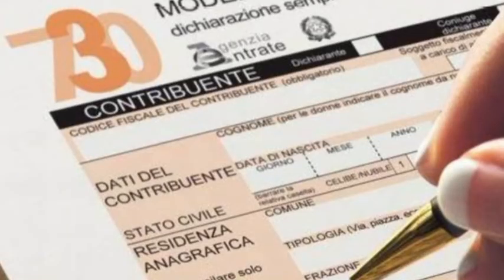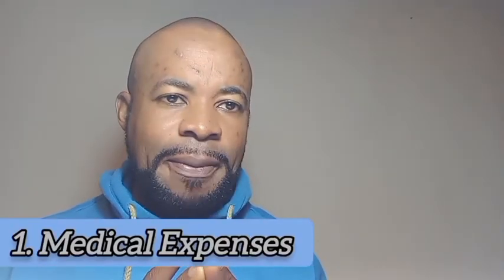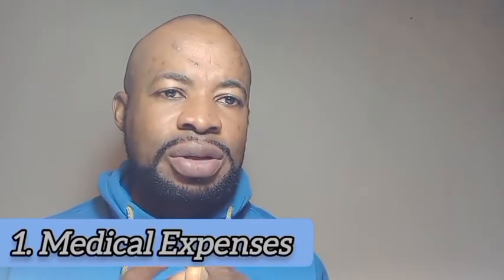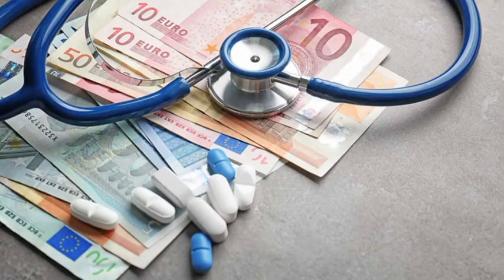Now, the expenses that have to be reduced from your yearly income in calculating your settled renter or your 730 documents are your medical expenses, the expenses you did to sustain your health: buying of drugs from the pharmacy, booking of health tickets, carrying out tests at medical laboratories, visits to a specialist doctor.